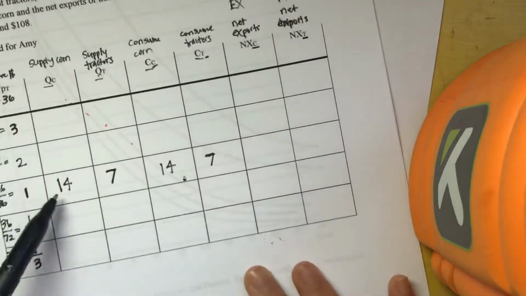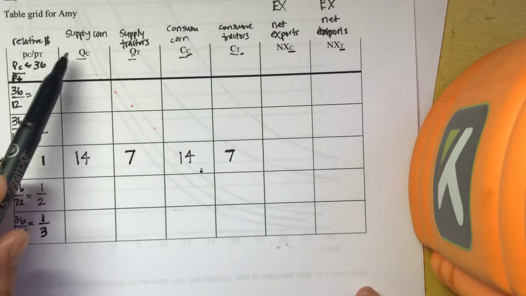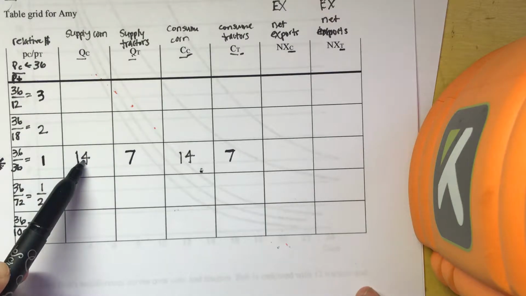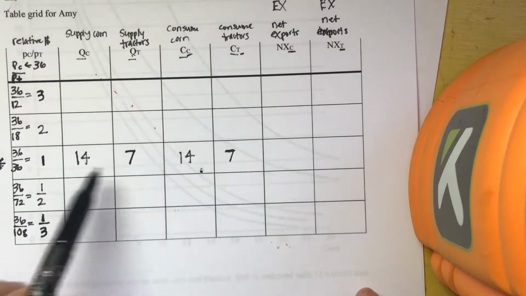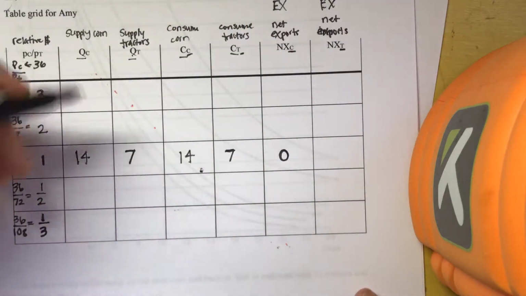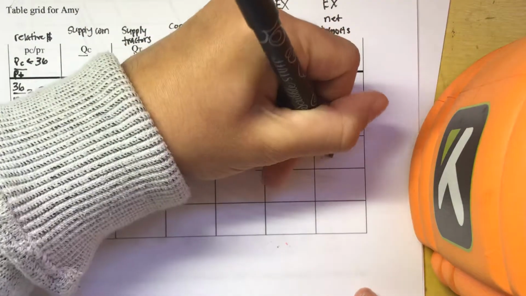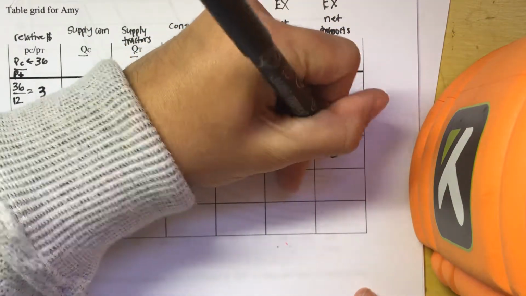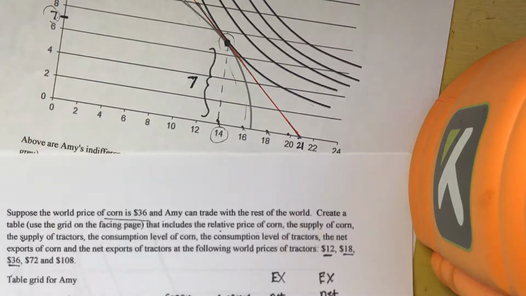And since you have those, like we talked about yesterday, you supply 14 bushels of corn, and they want 14 bushels of corn. So you don't have to bring anything in. So you put 0. And those are the same too, the tractors and the tractors. So this is for corn, this is for tractors. Okay, so that's how we have that out. So 1 is done, and you have it graphed as well.